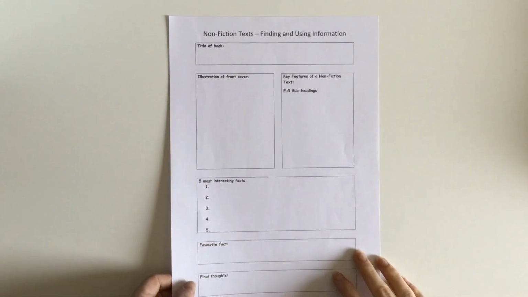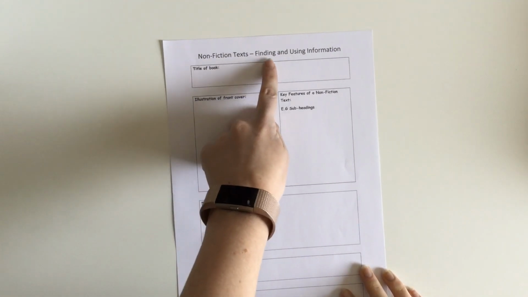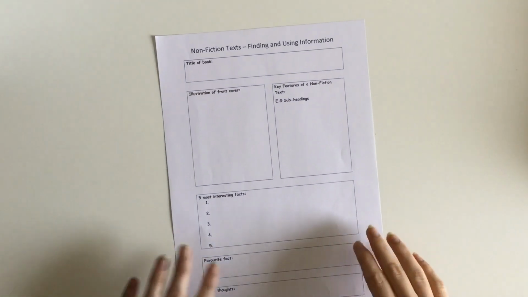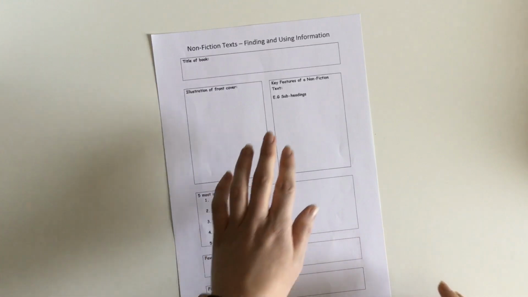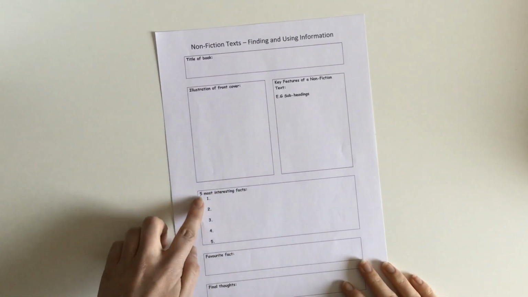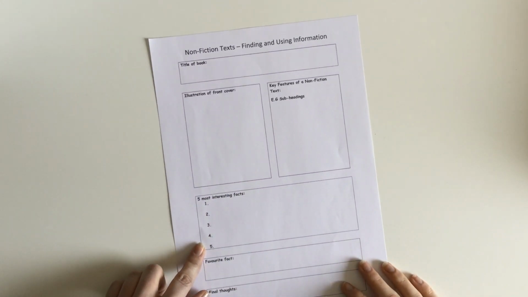In your learning pack, you have found the non-fiction text finding and using information worksheet. Now, we've used worksheets similar to this one before, and it's just to help you work out the key features of a non-fiction text and some interesting facts that you have found from reading one.